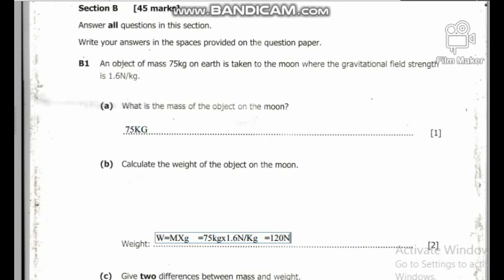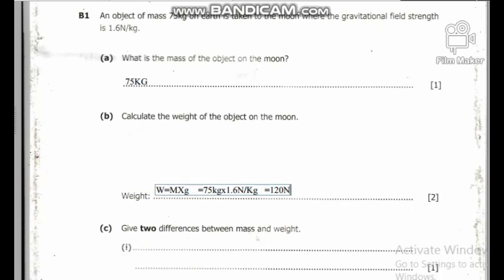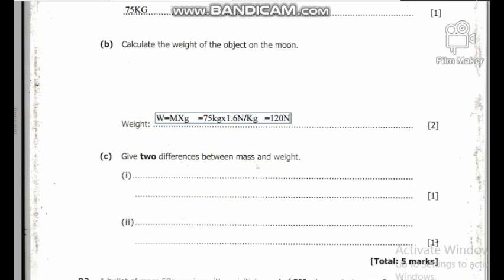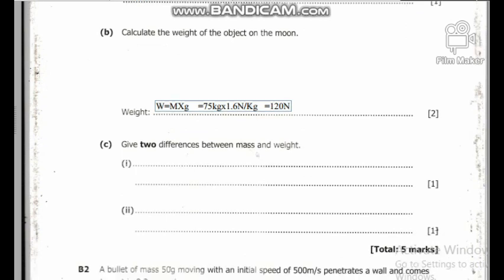What is very important in this case is that we need to understand the differences between weight and mass, and also their formulas. They're important because they give us an idea of which gravitational field strength we're going to use, and at which point we need to use the one on the Earth and the one on the moon. The question was very direct about the weight on the moon. That's why we had to use the 1.6.